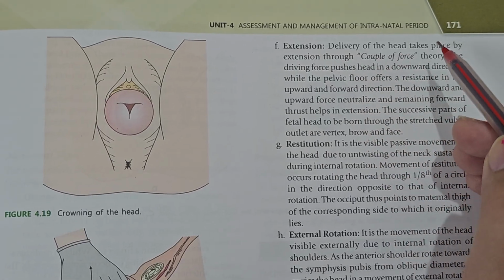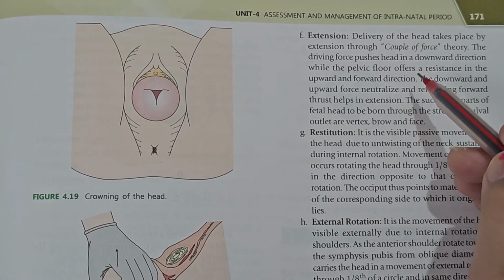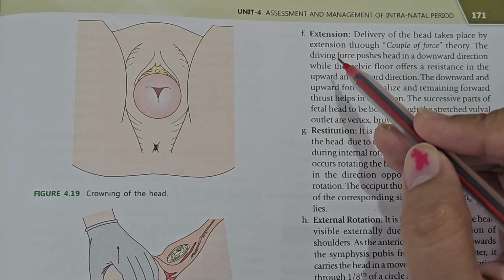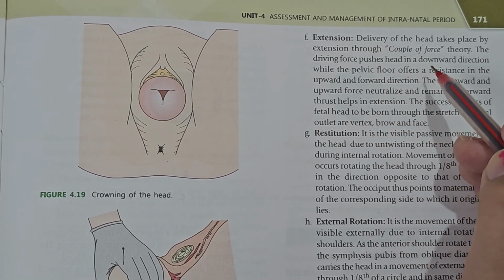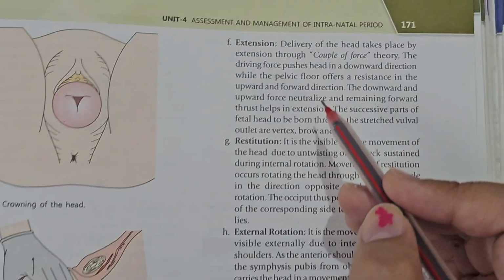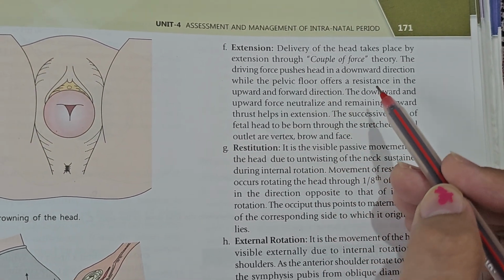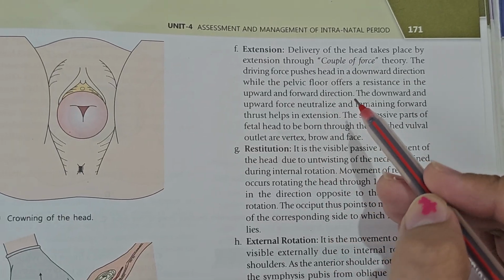So delivery of the head takes place by extension through a couple of forces. In theory, the driving force pushes the head in a downward direction, while the pelvic floor offers a resistance in the upward and forward direction.